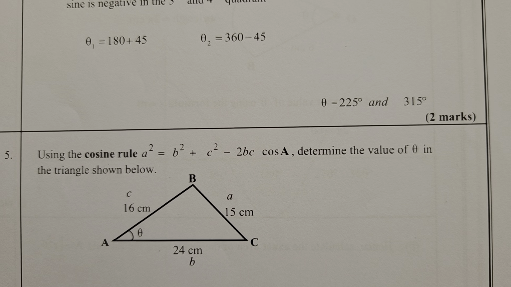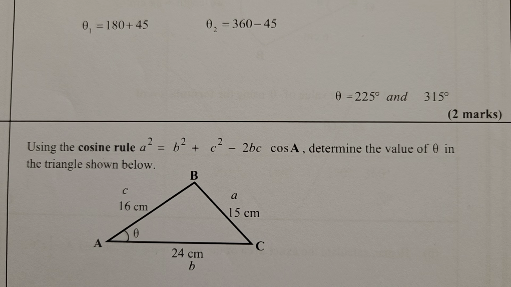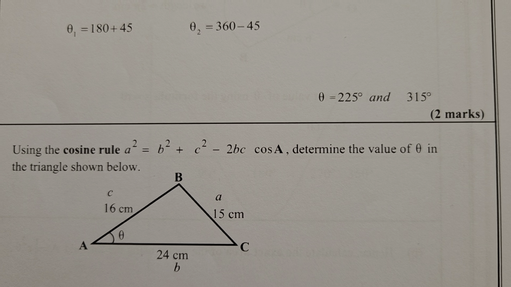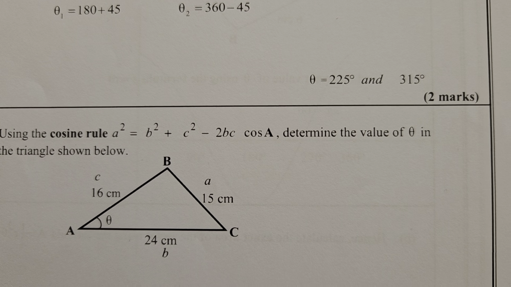Strand 5, question number 5. Using the cosine rule, a squared equals b squared plus c squared minus 2bc cos A. Determine the value of theta in the triangle shown below.